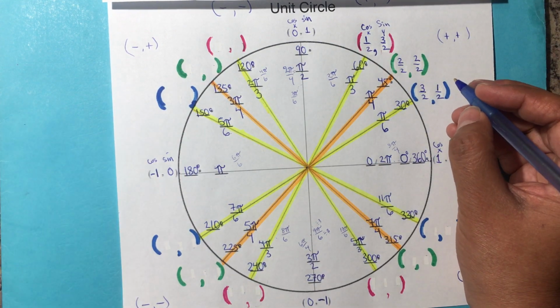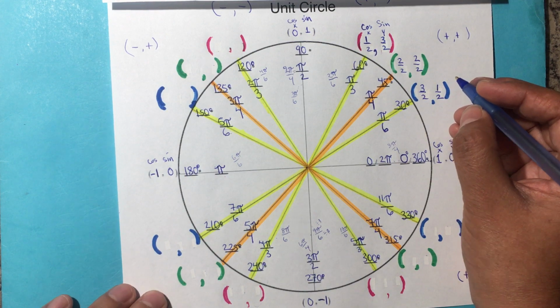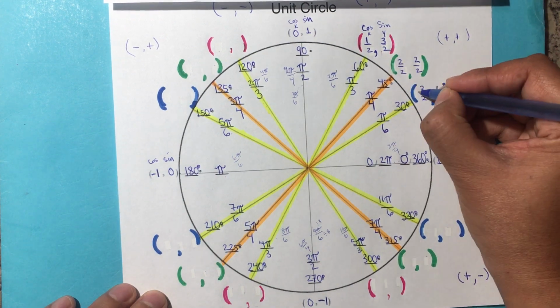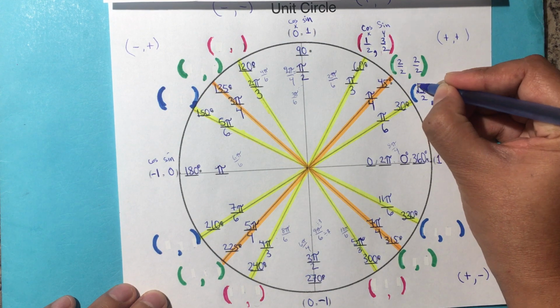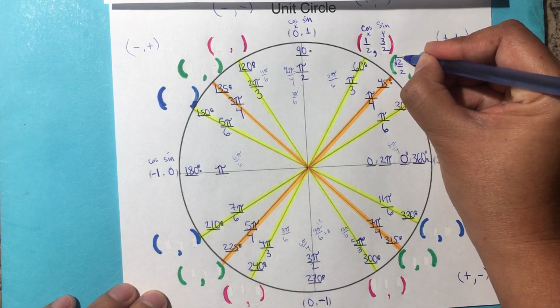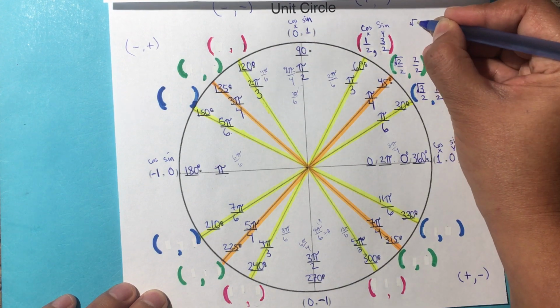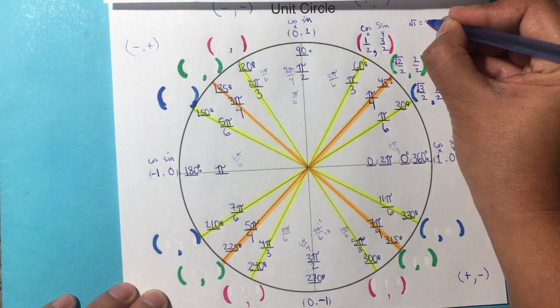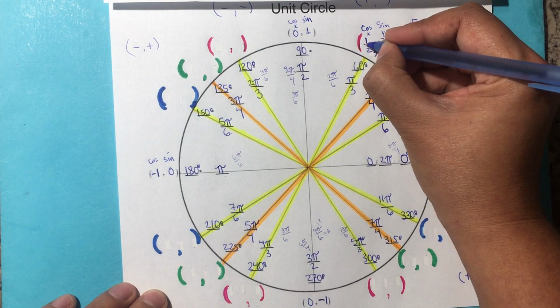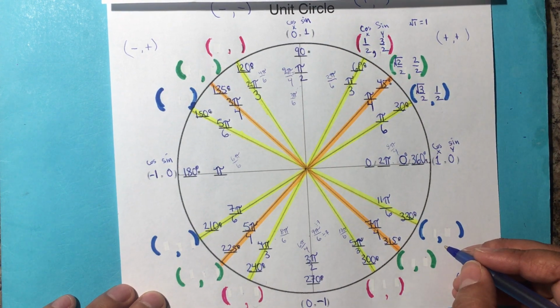And you're going to make the numerator a square root. Square root of 3, you cannot simplify. Square root of 2, you cannot simplify. Square root of 1, well, the square root of 1 is 1 times 1 is 1. So you don't need to put the square root on the 1.